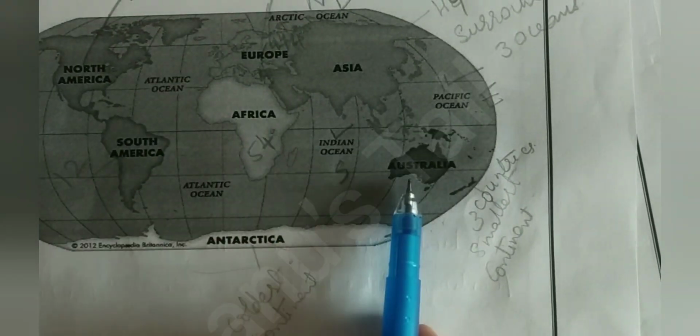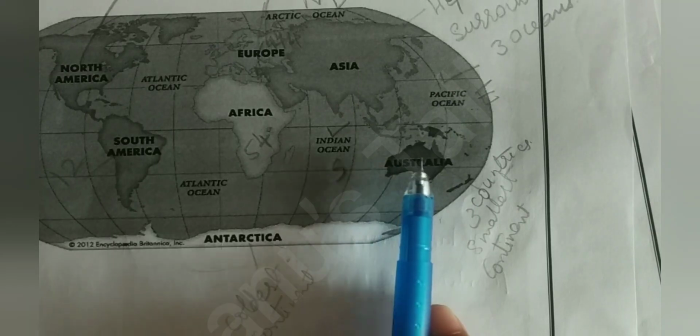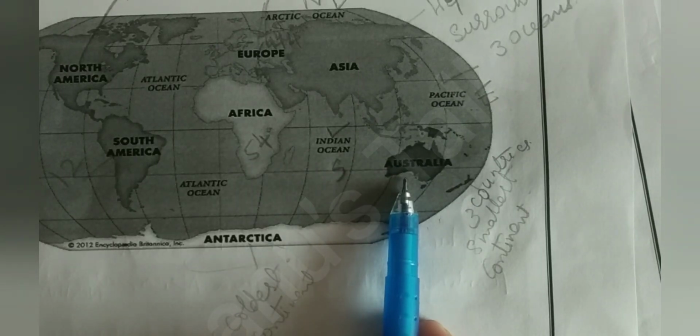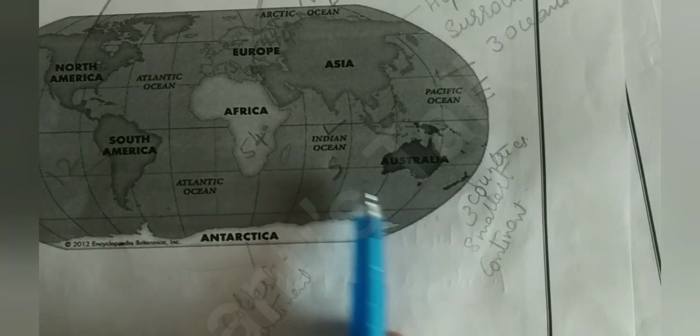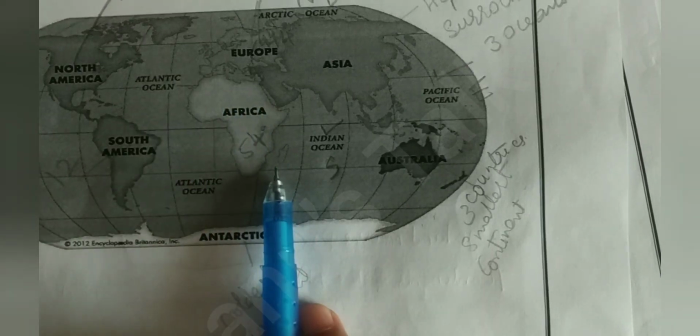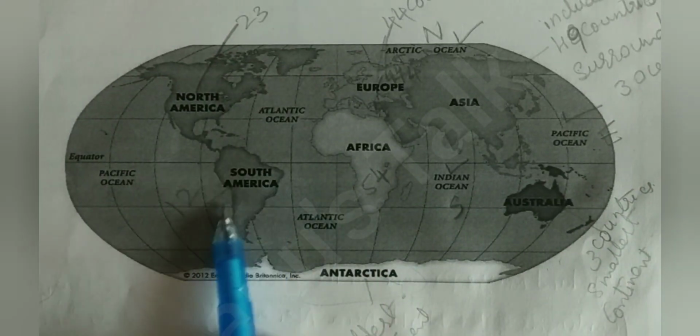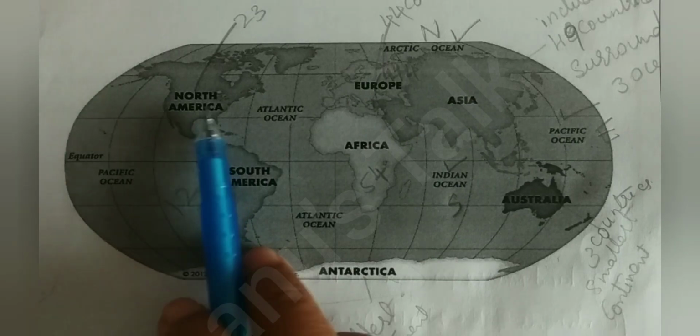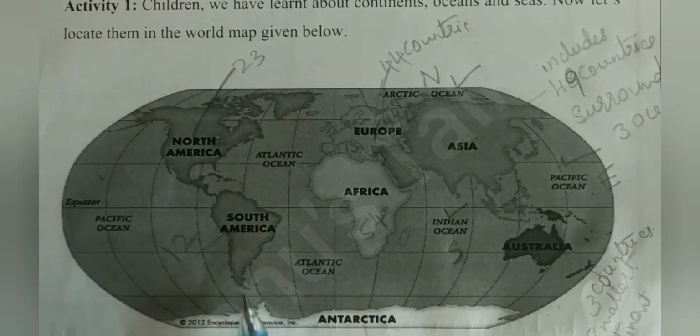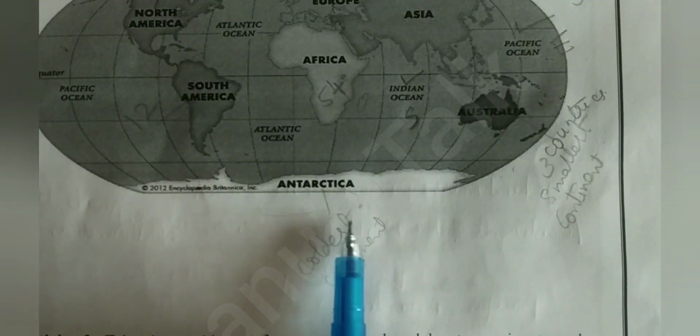And this is the Australia continent, the smallest continent in the world. It includes only 3 countries. And this is the Africa continent, 54 countries. South America, 12 countries. North America includes 23 countries. Antarctica, no countries. It is the coldest continent.